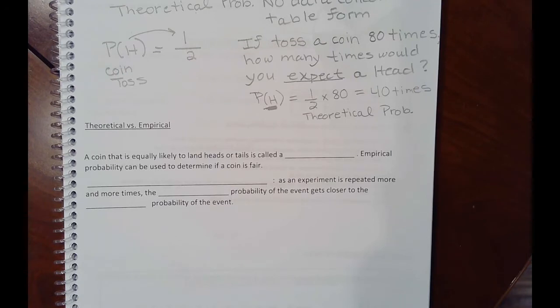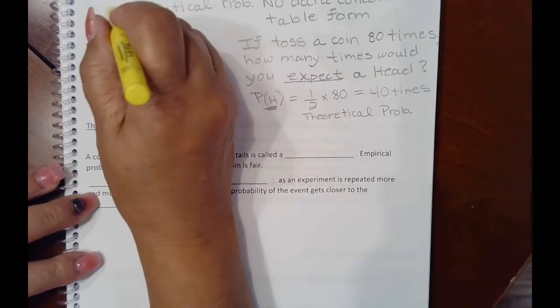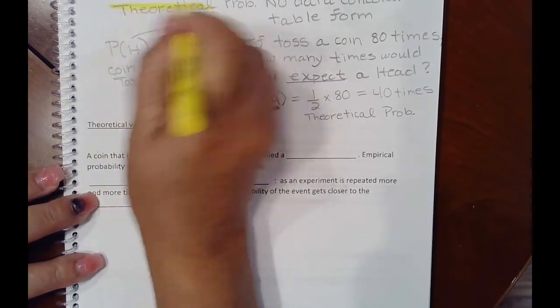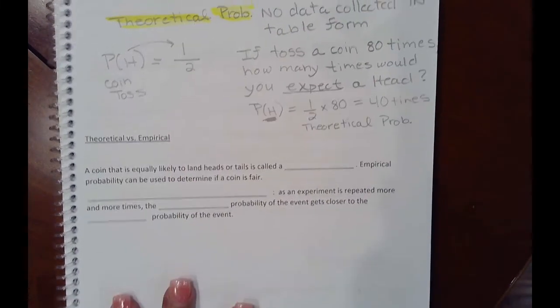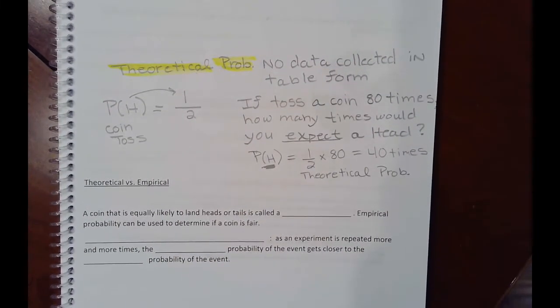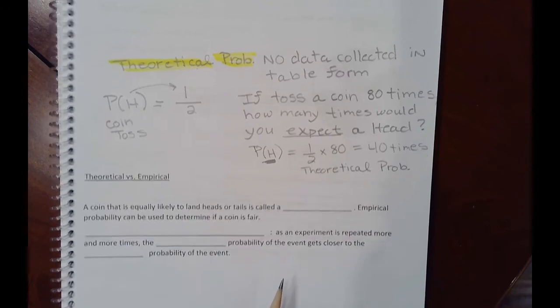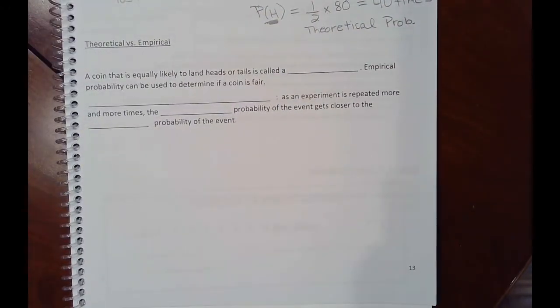Okay, on the other hand, let me give you an example of empirical probability, because they're really going to come at you in ALEKS, making sure that you know the difference between theoretical probability and empirical probability. So here is an example of empirical probability. I'm going to put it down below. We'll come back and fill out these blanks.